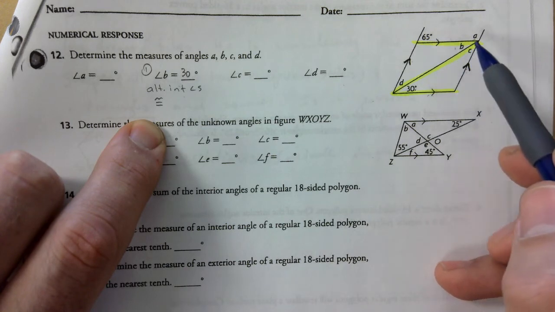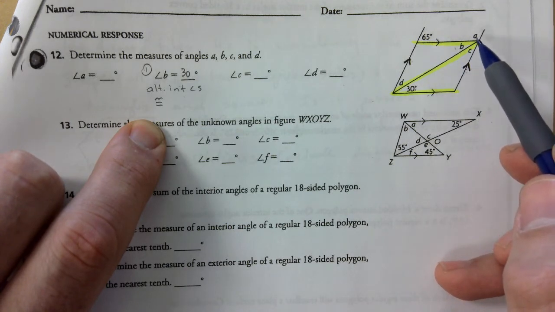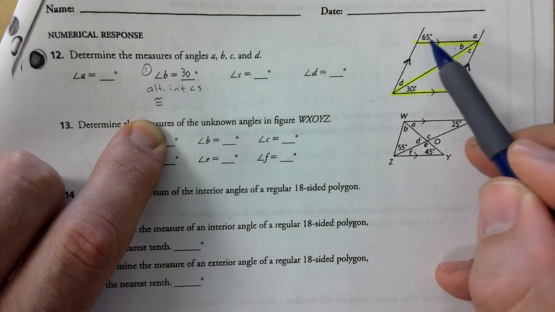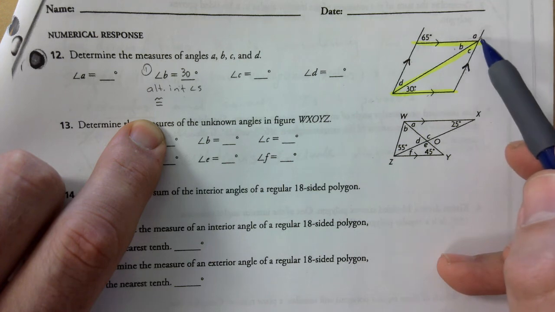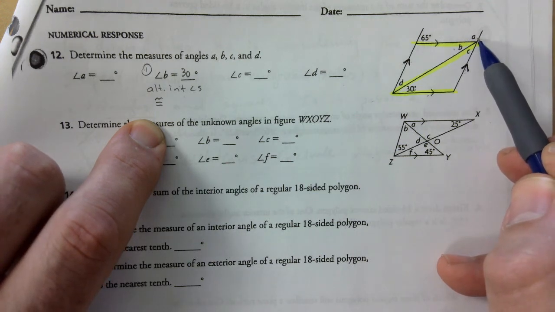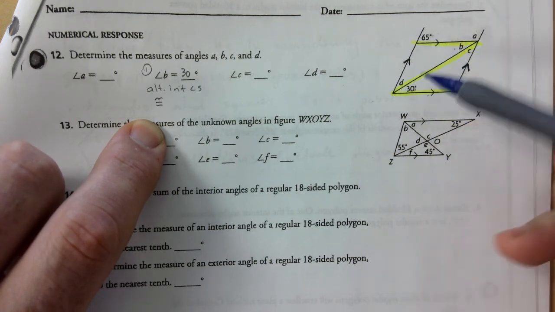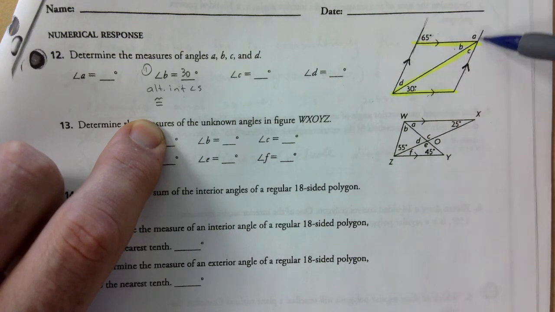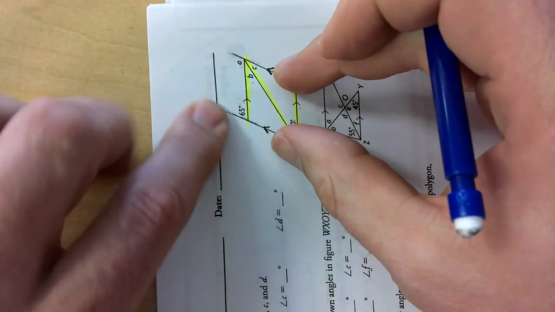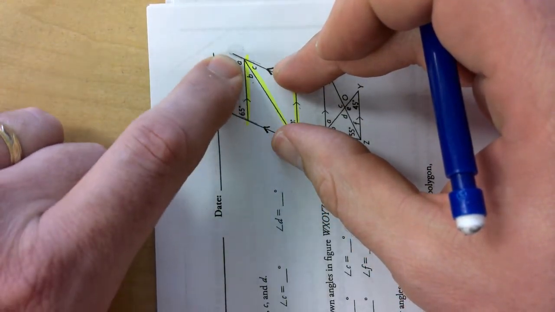And then we can do A here. What would 65 and A be? What would we call that pair? You can hear the crickets, guys. What do we call 65 and A? They're between, right, parallel lines. Consecutive interior, right? I know you were thinking that. But they're parallel lines. These are consecutive interior.